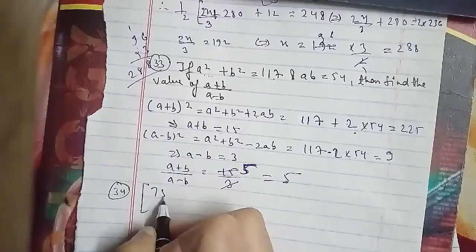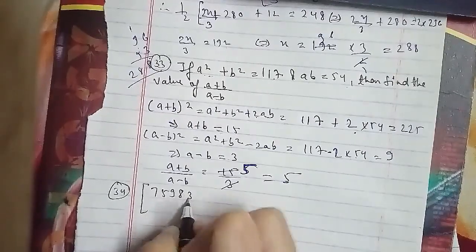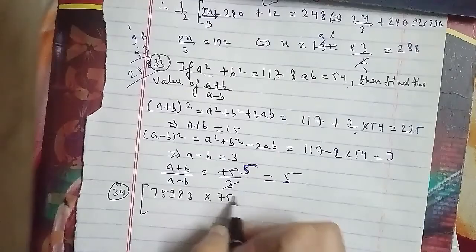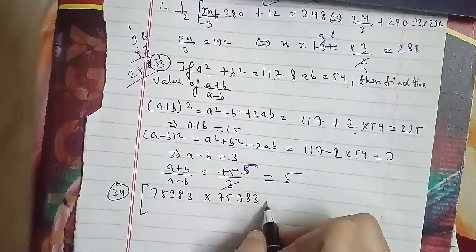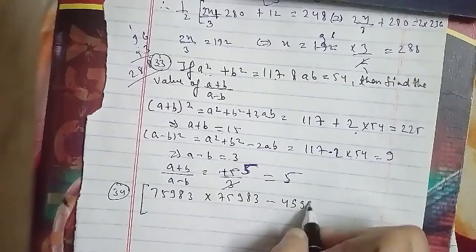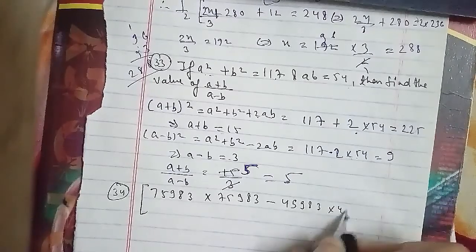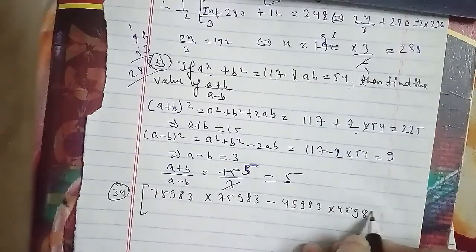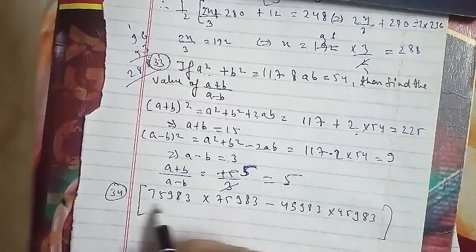In the same case we can say that here it is a square minus b square upon a minus b, where a is 75983 and b is 45983.